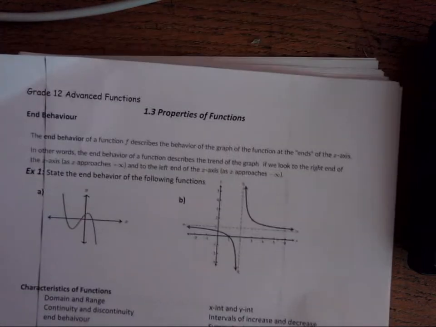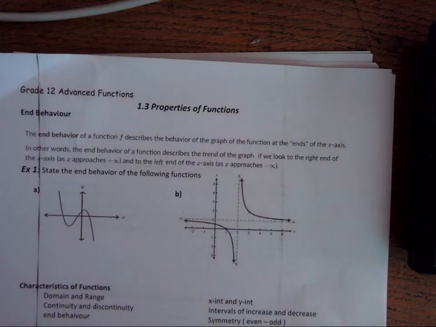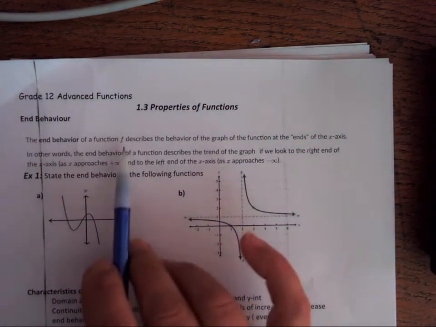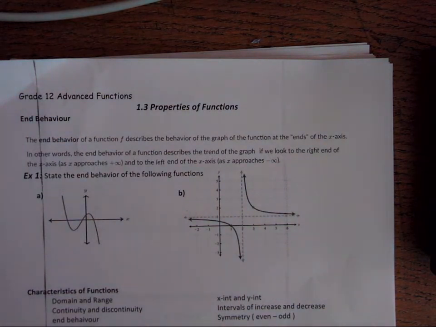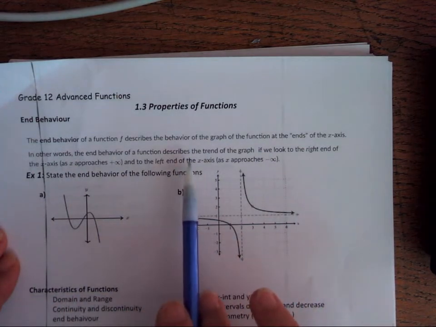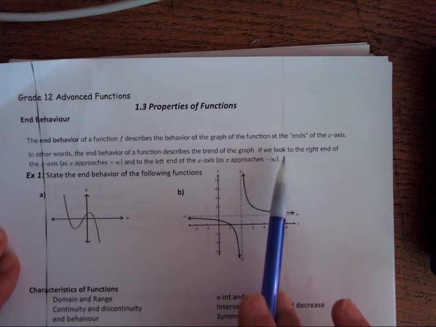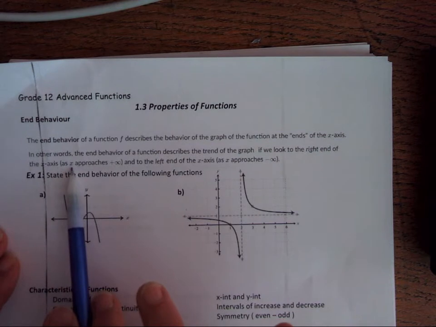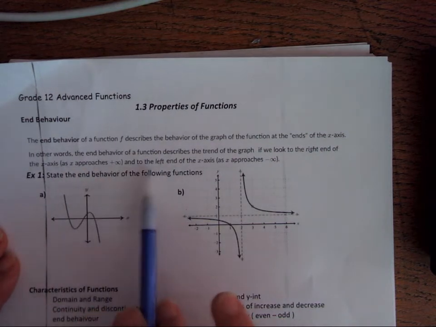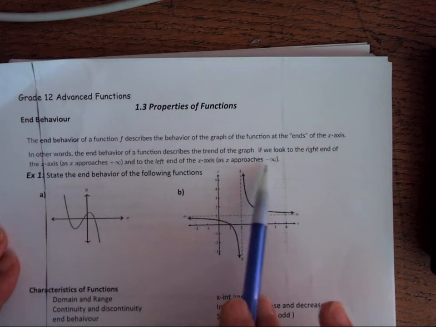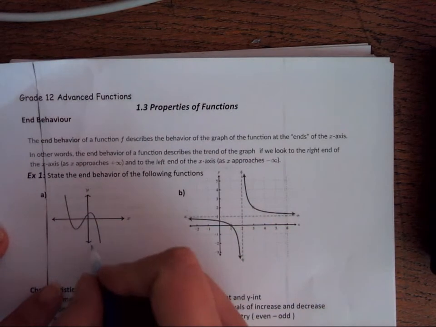All right. So one of the properties of the functions is end behavior. The end behavior of a function f describes the behavior of the function at the ends of the x-axis. In other words, the end behavior of a function describes the trend of the function if we look at the right end of the x-axis, so this is as x approaches positive infinity, and the left end of the x-axis as x approaches negative infinity. Okay. So let's look at the first example.